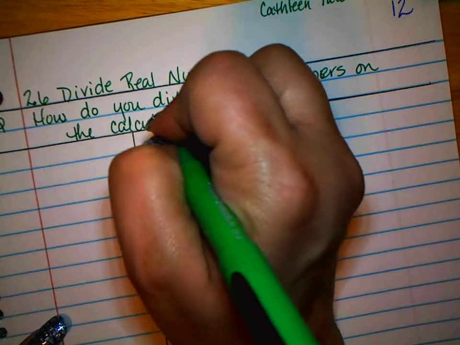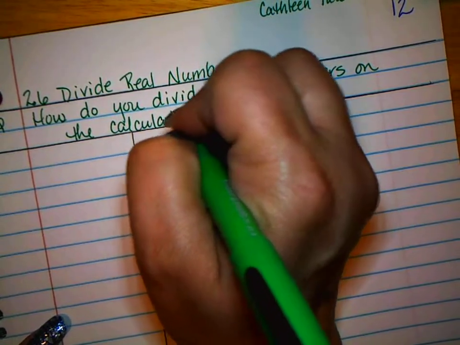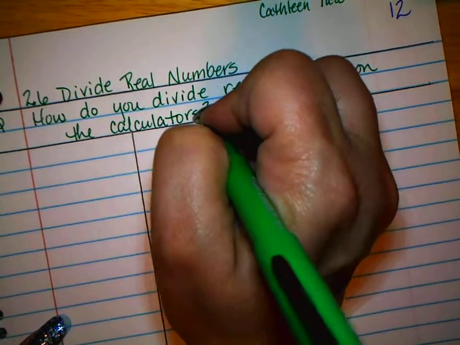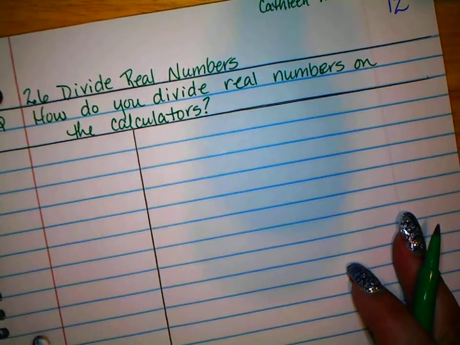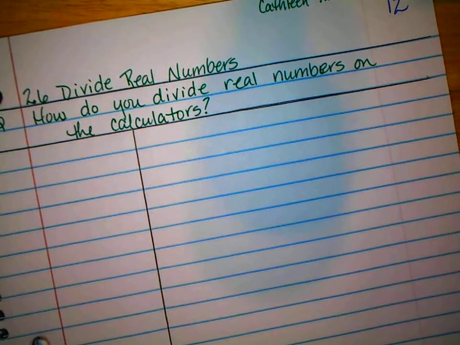And this lesson again has lots of vocabulary. So here we go. We're going to get started.